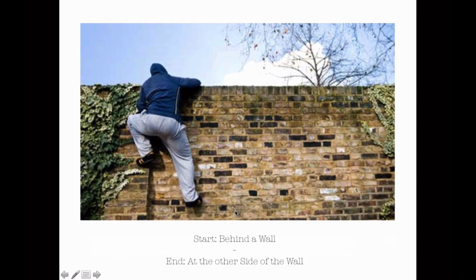The beauty is this. Now, imagine the starting point is you are behind this wall, you are over this side of the wall, and the ending point is the opposite side of the wall. The amazing thing is, once you have the start and you have the end, you realize that the in-between, the method you use to go to the ending point, can be anything. You can either climb over the wall like this guy, you can dig under the wall, or if this wall is just 1 meter wide, you can just walk around the wall.